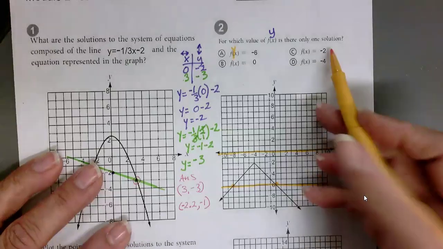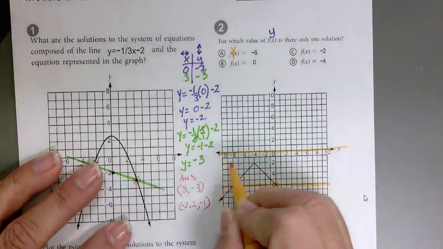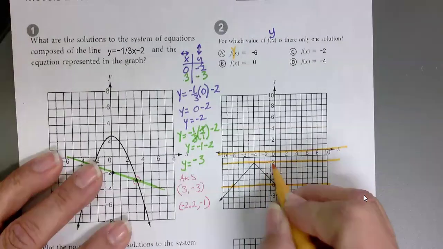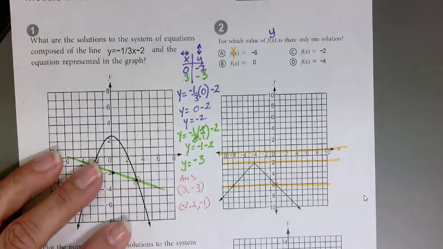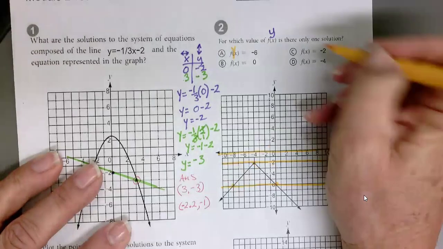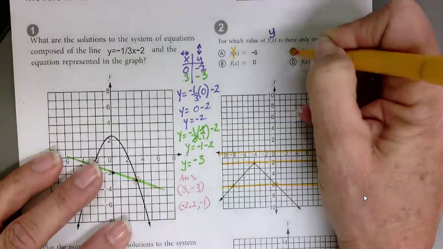C is for -2. So when y equals -2, right? These are my y numbers. When y equals -2, how many solutions do we have? 1. It touches the line in 1 point. So that is our answer. So I'll fill that in.